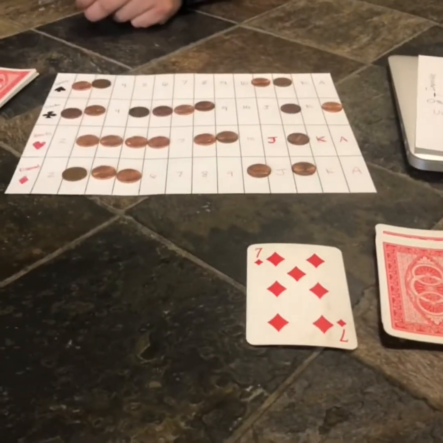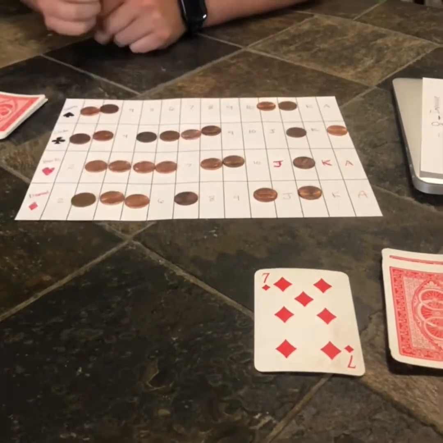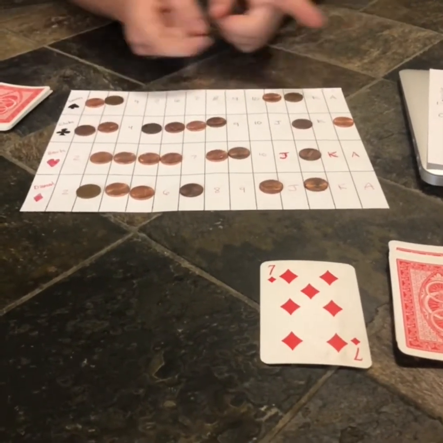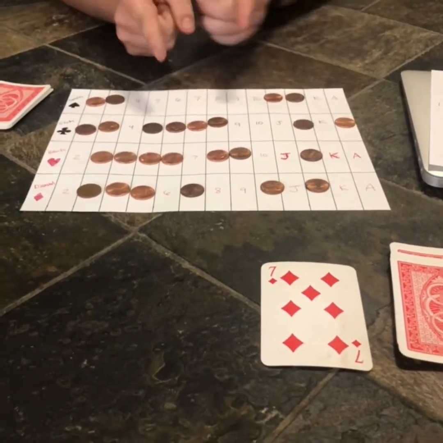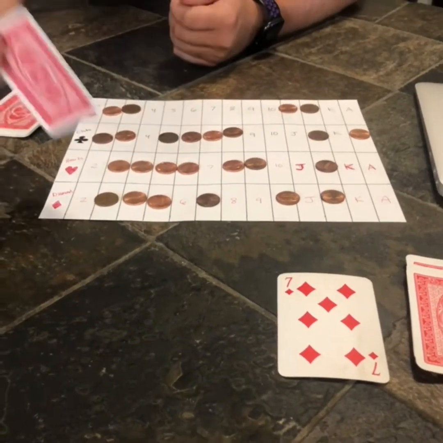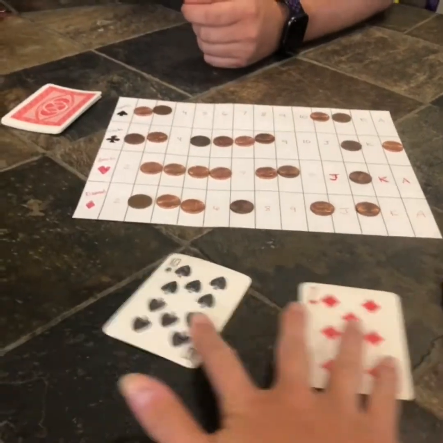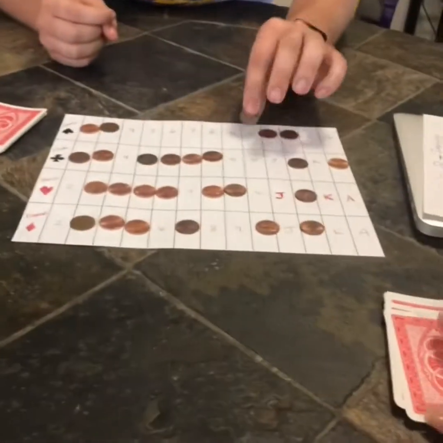She turns over a 7 of diamonds. So that's kind of a middle card. It looks like there's more available to the left, or, well, I guess to your right, with the 8s and above than below. So I should have a pretty good chance of winning here. And I do. I had a 10 of spades.